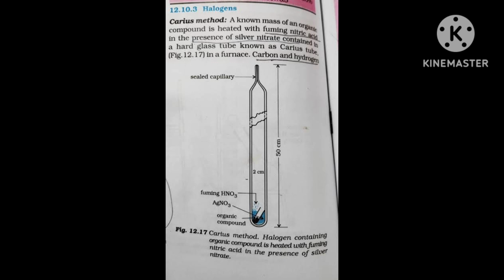It is done by the Carius method. The question is asked: how will we estimate halogen by this method, the Carius method? A known mass of an organic compound is heated with fuming nitric acid in the presence of silver nitrate.